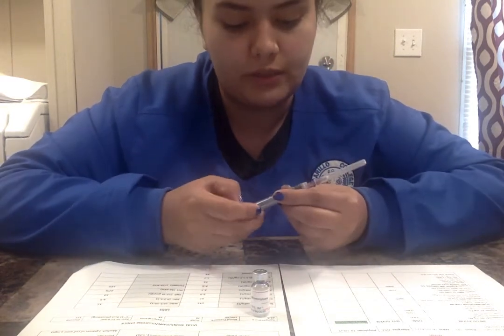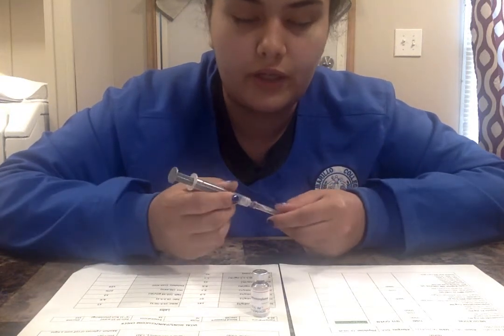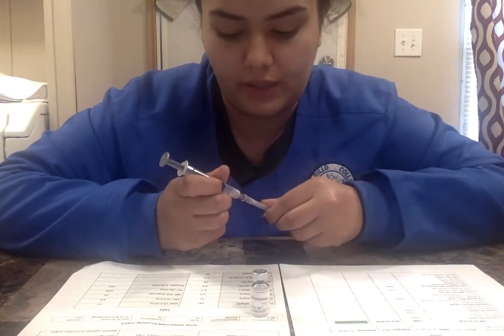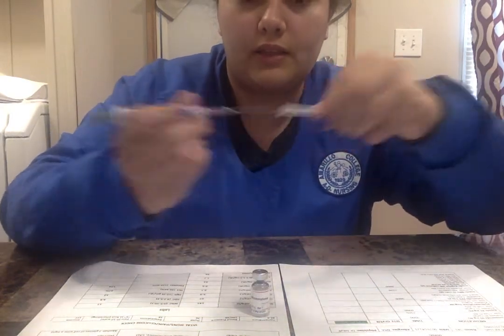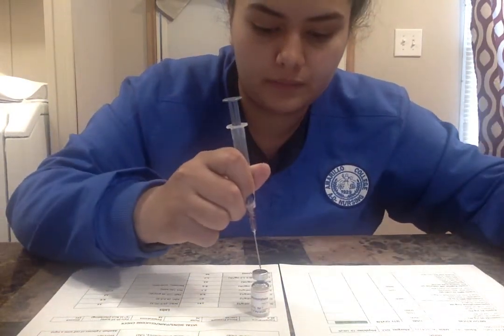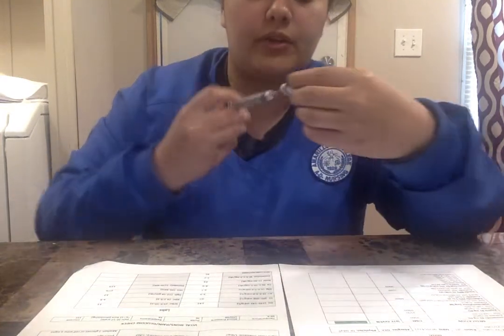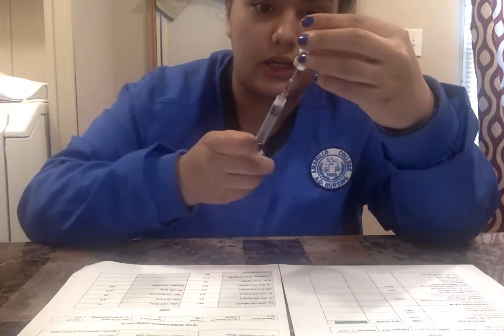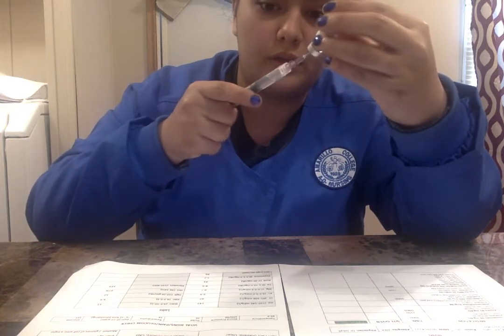But I'm going to go ahead and draw up 1 milliliter of air to inject it into the vial. But if this were a glass ampule, I wouldn't need to do that, because it would just be open. So I'm going to open the needle like this. I'm going to go ahead and put the air in at this time. I'm going to invert my needle, and I'm going to draw out my 1 milliliter of medication.